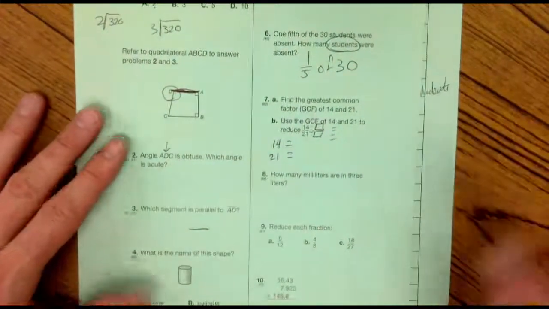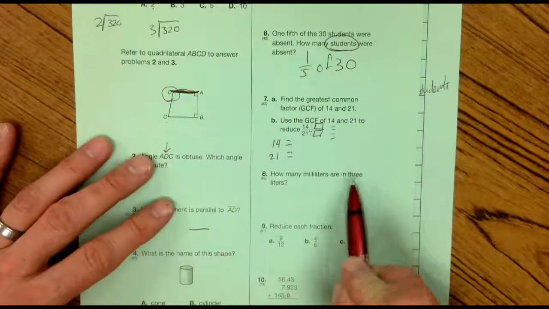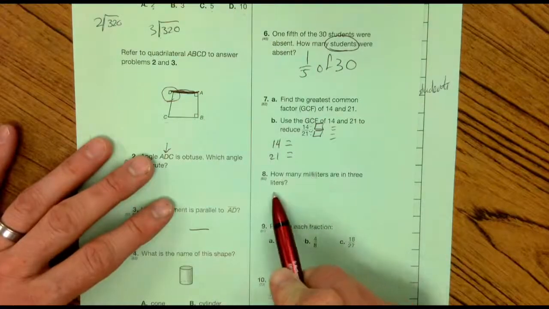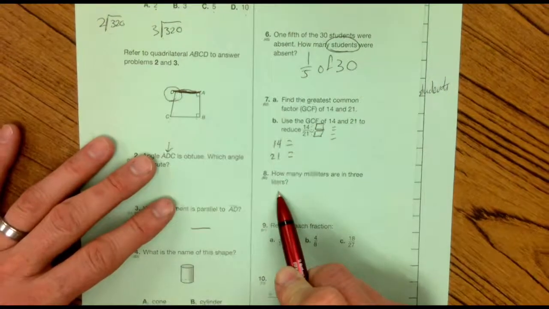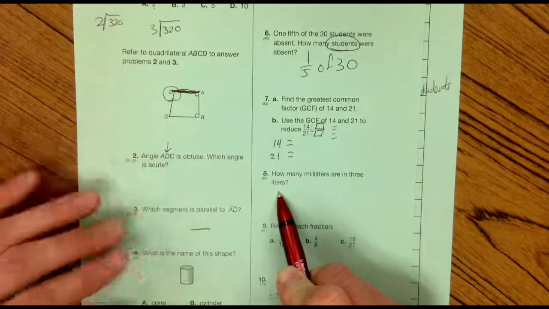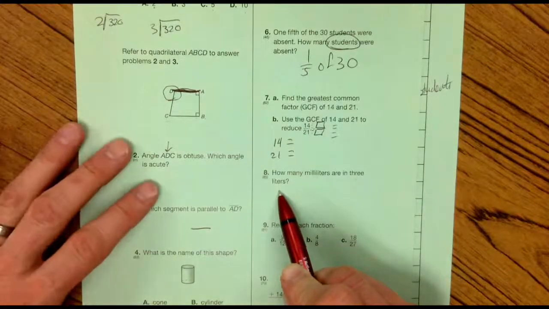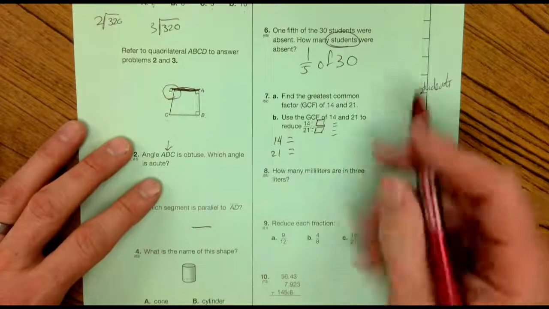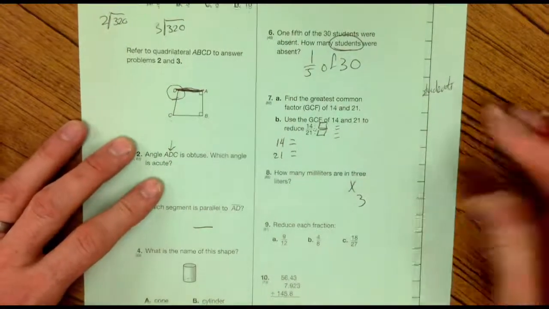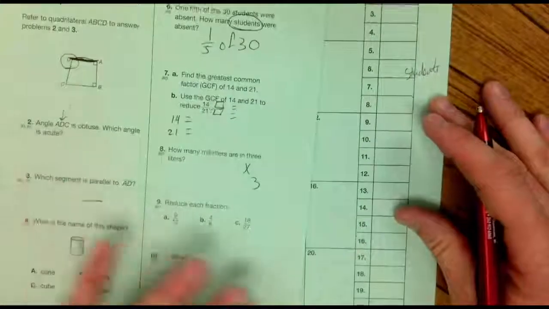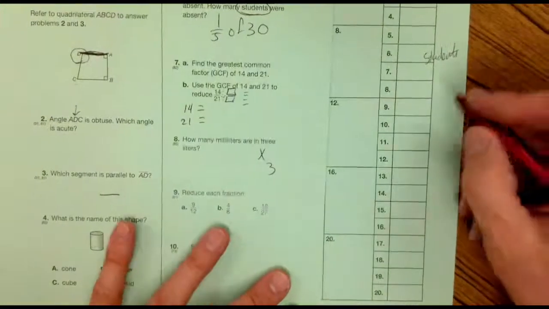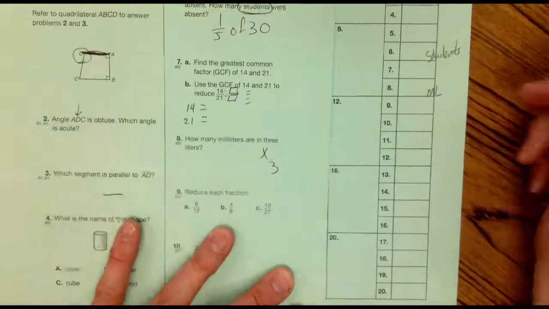All right, how many milliliters are in 3 liters? Milliliters, liters. Feel free to use your reference section to look that one up. Remember, you should always have your reference section with you. Once you find that out, you're going to take that times 3. Do I need a label? Yes, milliliters.